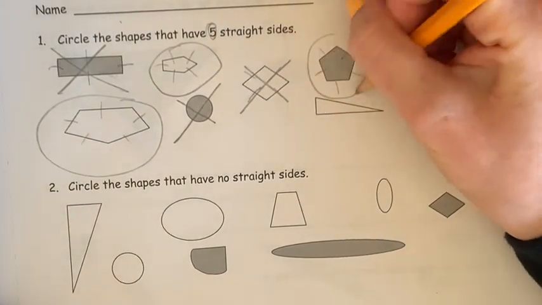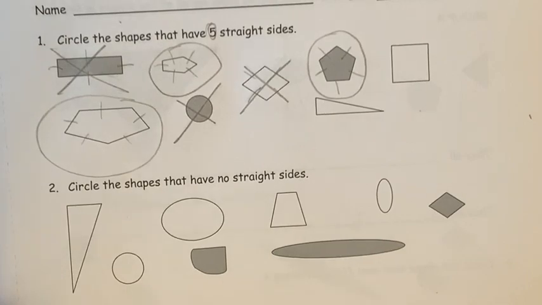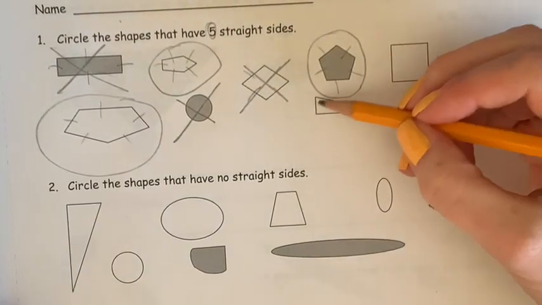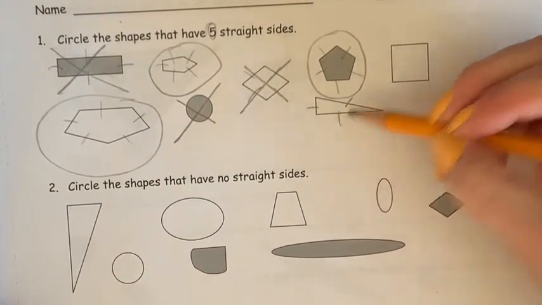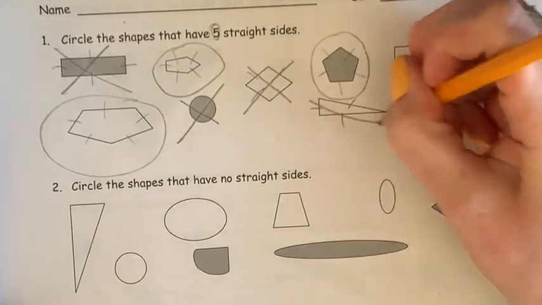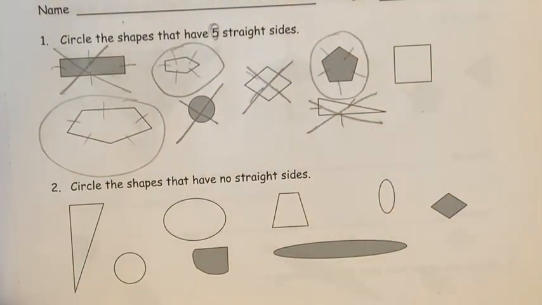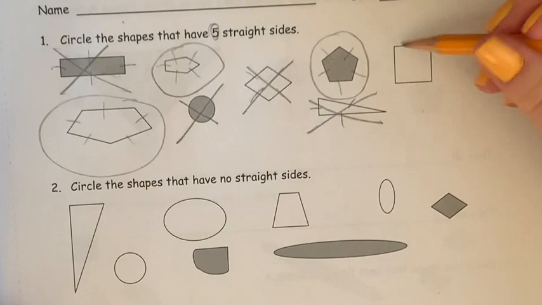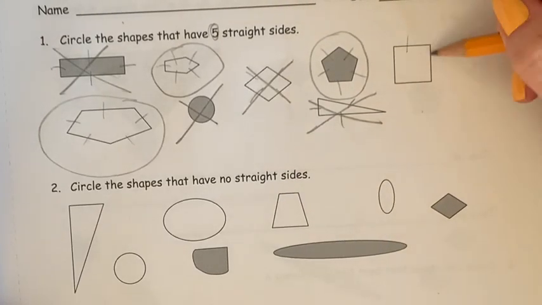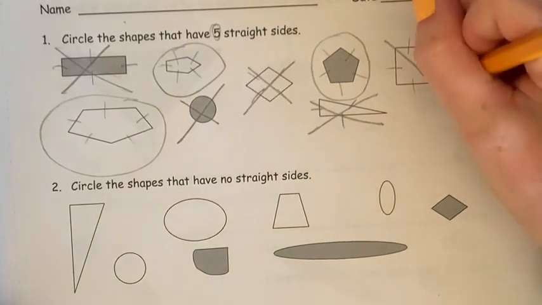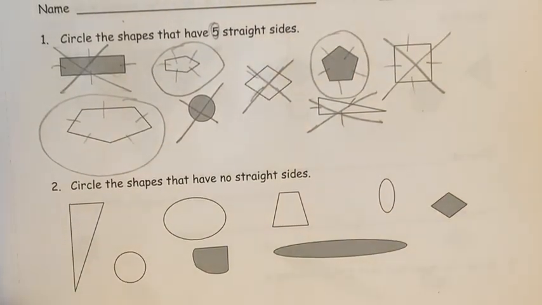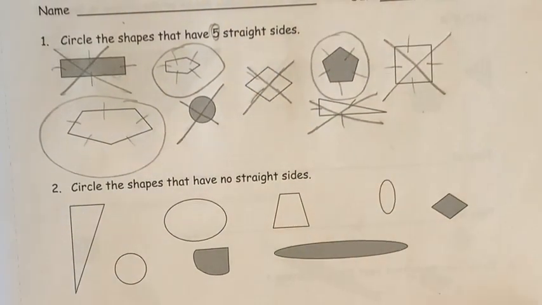This one does have 5 straight sides. How about this triangle right here? 1, 2, 3. Nope, does not have 5 straight sides. Let's try this square now. 1, 2, 3, 4. This one also does not have 5 straight sides.